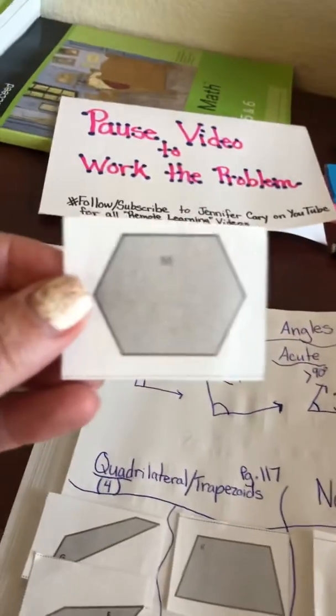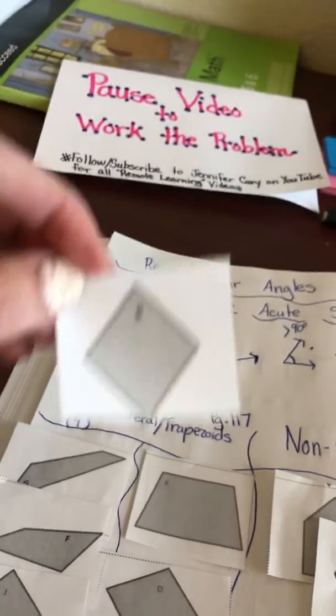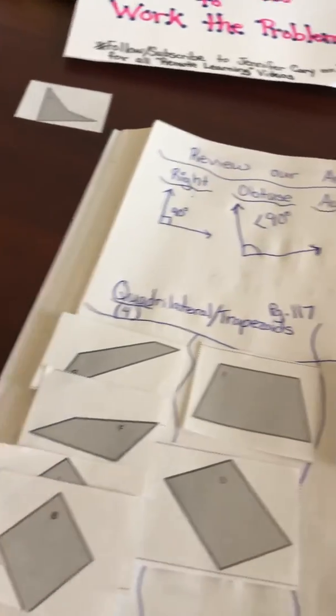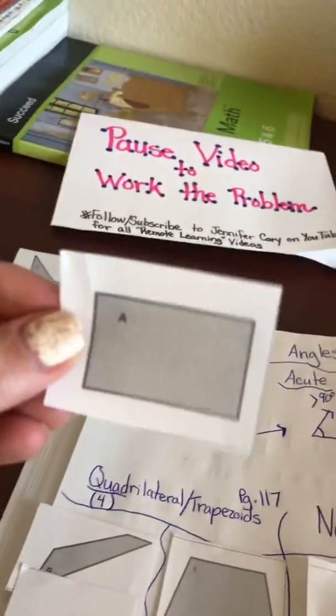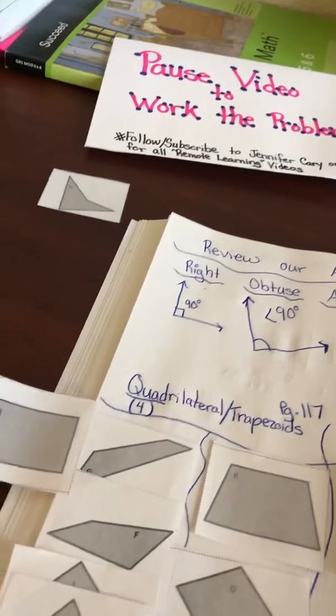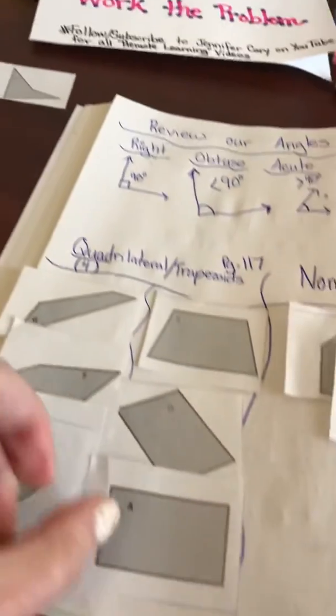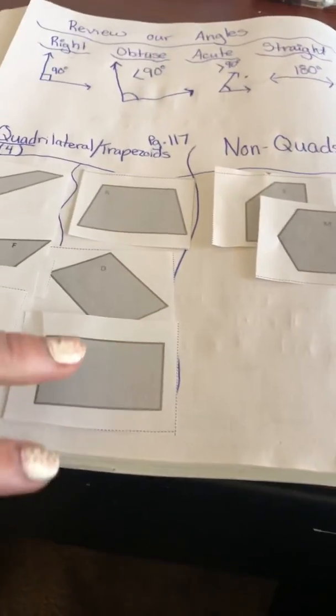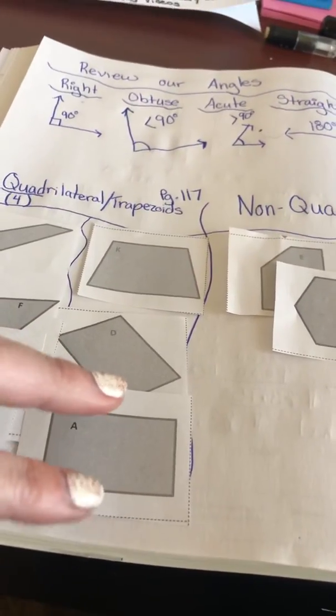Oh, look at this one. Look at M. I see more than 4 sides. That's a non-quadrilateral. B, it's a quadrilateral. There's 4 sides. A, perfect rectangle. I'm going to put that over here. And again, it could go into trapezoid. The definition was that at least 2 of them have to be parallel.